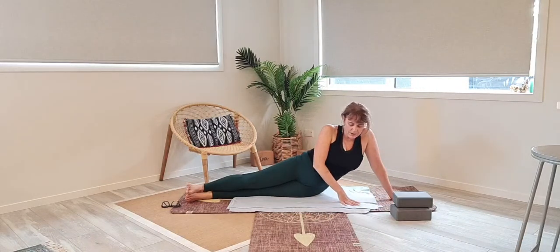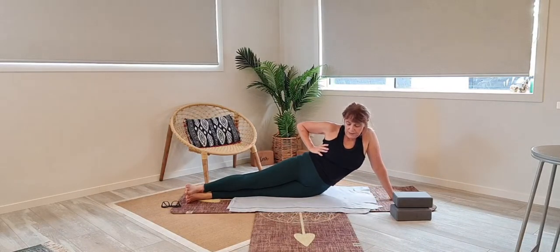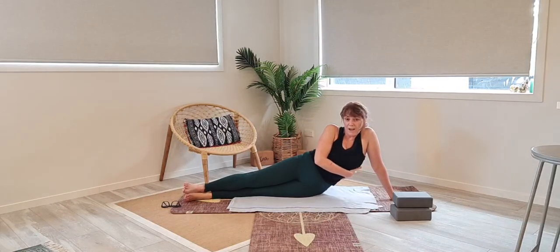Same thing if you're up higher. It's just dropping down. So we're opening up. We're fanning out through the rib cage and creating space into the vertebral column on that left side. We're compressing into the right side.